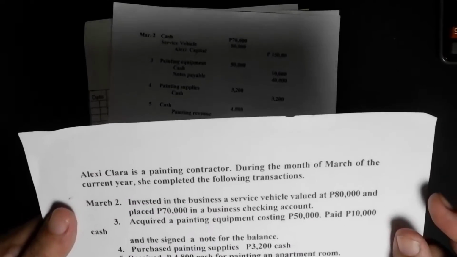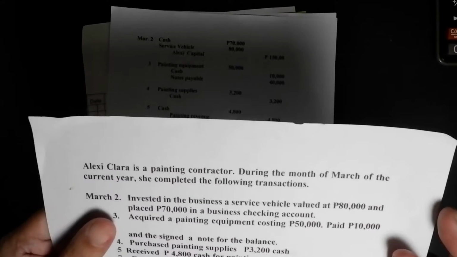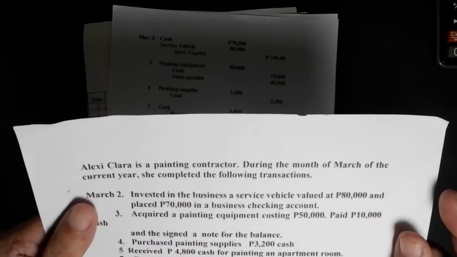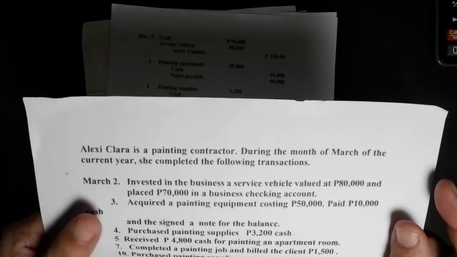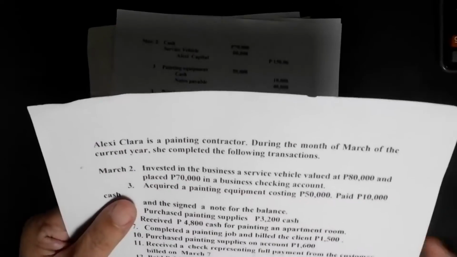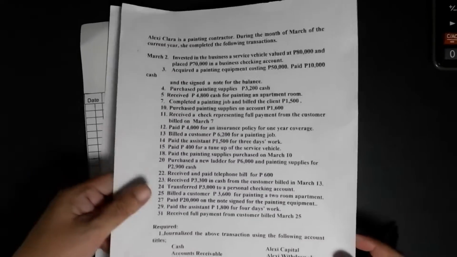Alexi Clara is a painting contractor. During the month of March of the current year, she completed the following transactions. So what is the requirement in our problem?